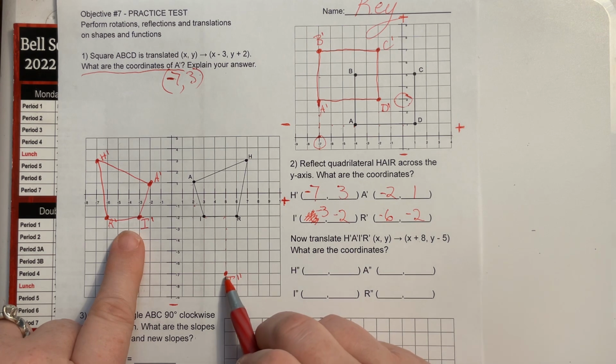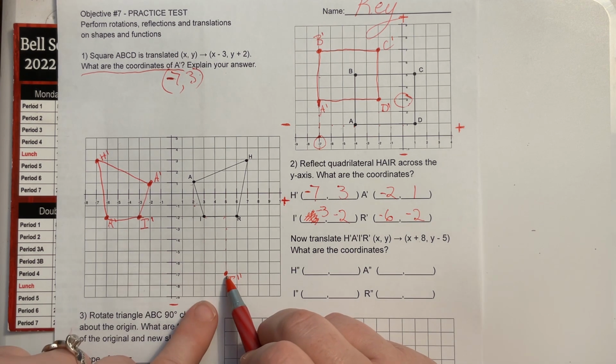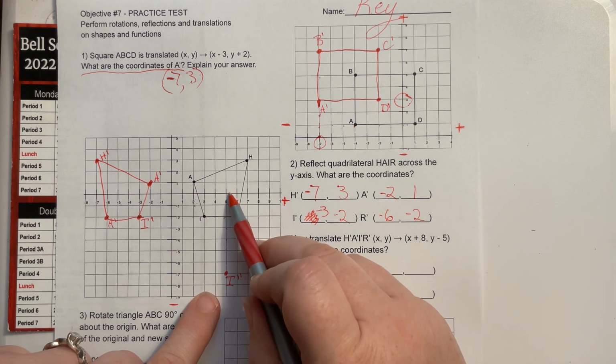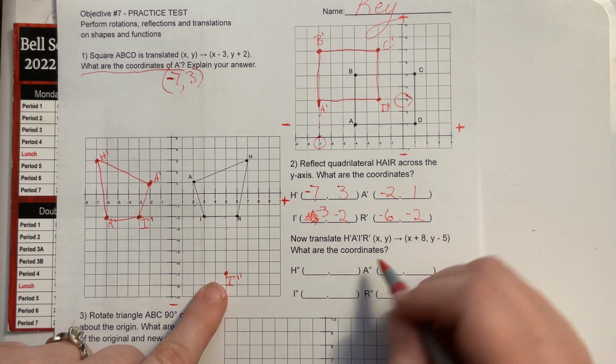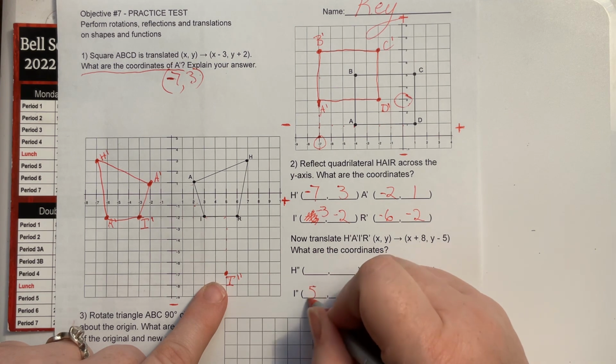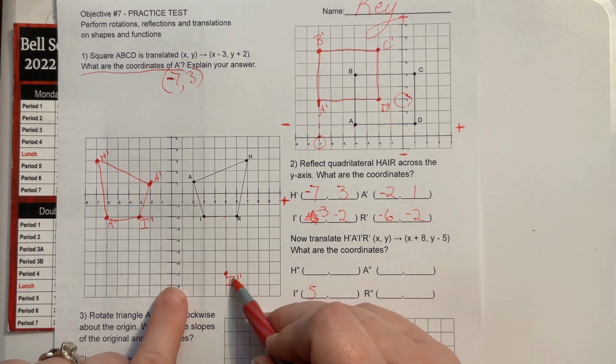And you know what? To save time, since we already have our mark here, let's go ahead and see what the coordinates are. I'm going to go up to see my x is 5. This is for letter I, 5, and over to -7.